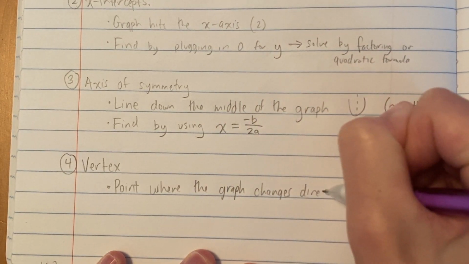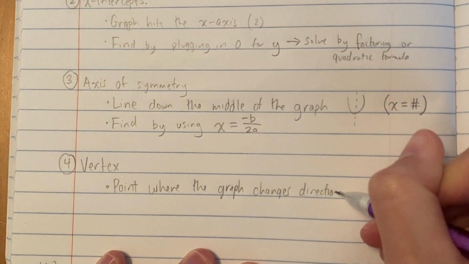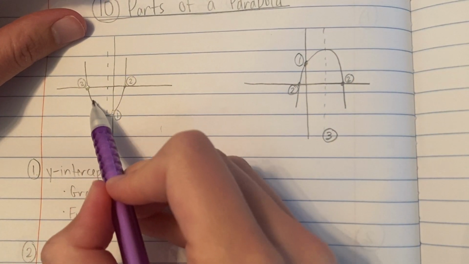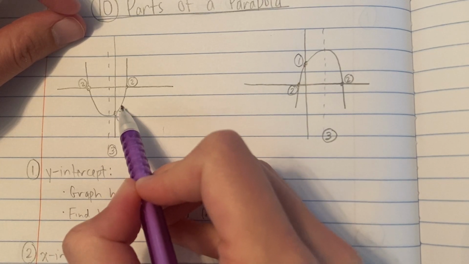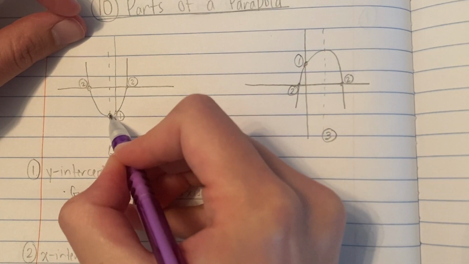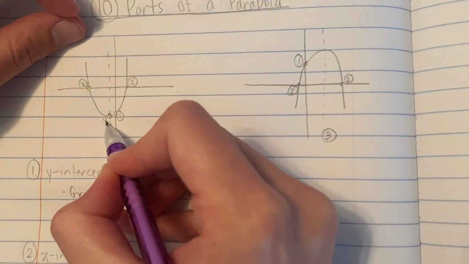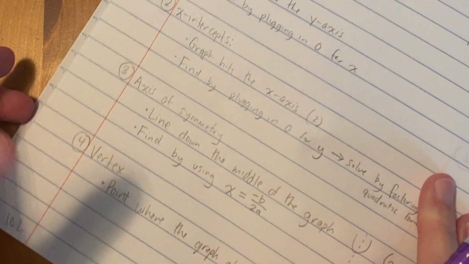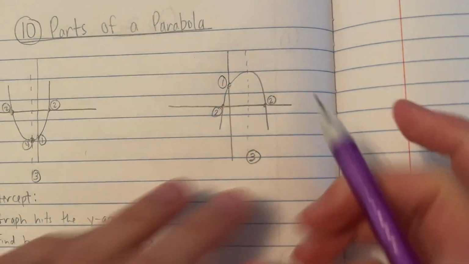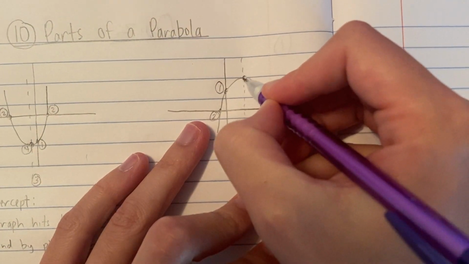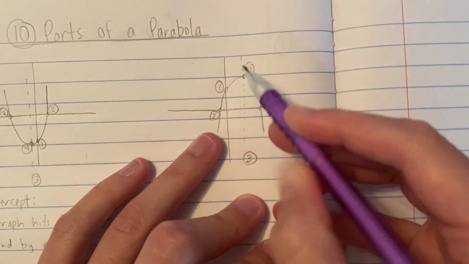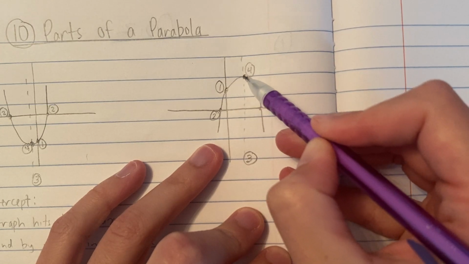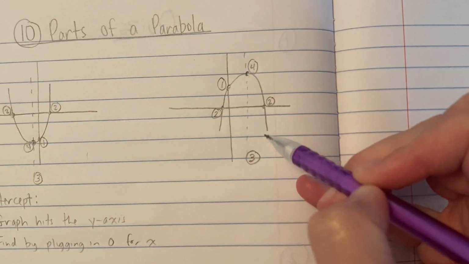What does that mean? I'll show you on the graph. Here the graph's going down, down, down, down, down, and then right here, oh, now it starts going up, right? It changed direction right here. That right there, that is the vertex. And I'm going to label it with a 4 because I said vertex was number 4. Here the vertex is right here, at the top. It's going up, up, up, and then it stops and starts going down, down, down.